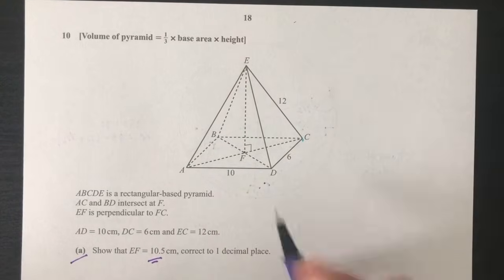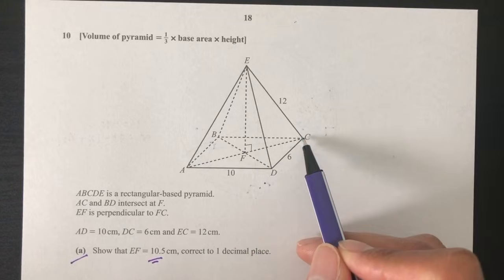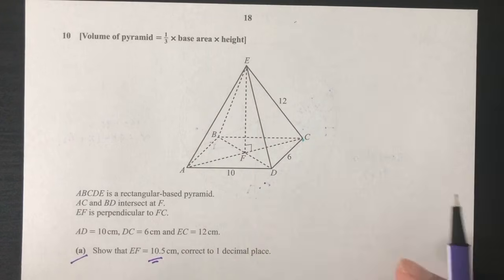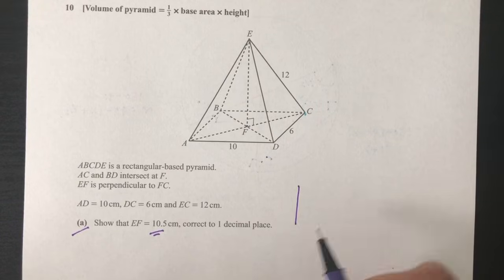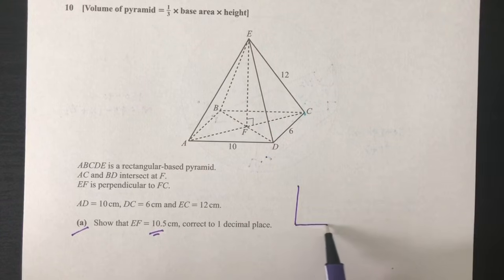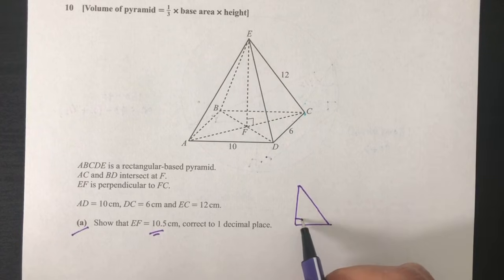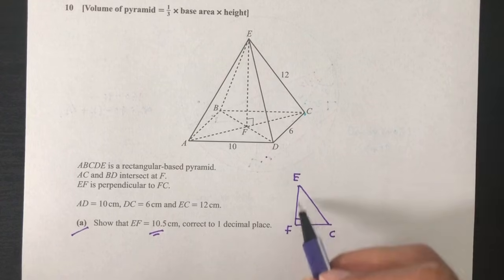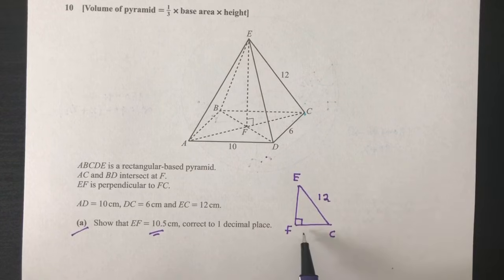So what can we do here? We can take out a triangle. Let's take out the triangle EFC. Let's take it out, right? So we have EF, FC, and then that will be EC. This will be a right angle, that's EFC. So we want to find the length of EF. We know that EC is equal to 12, but we don't know this length, so we have to find FC first.